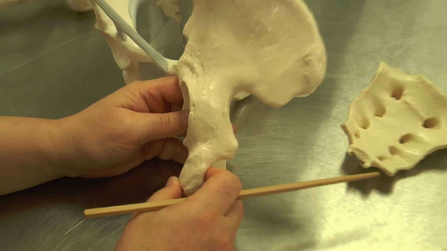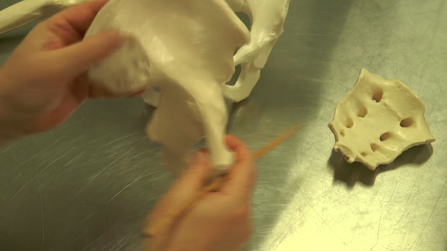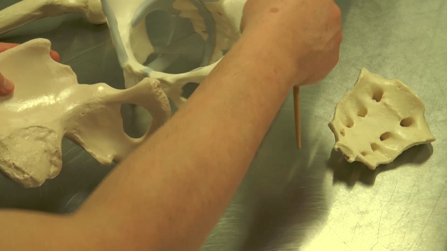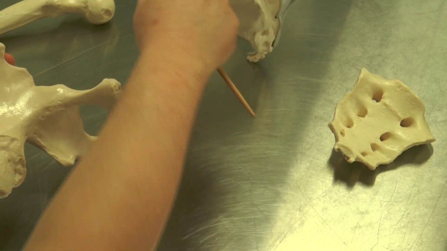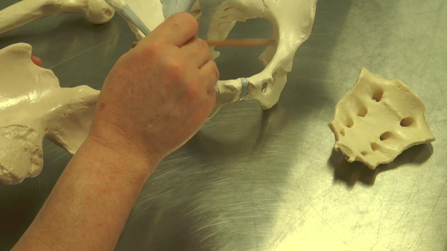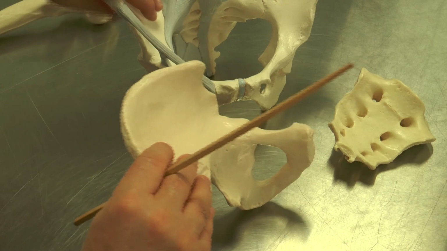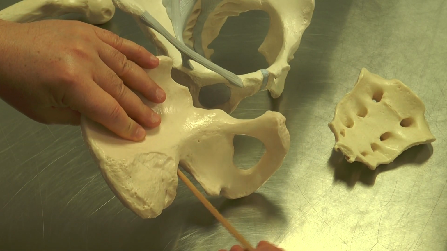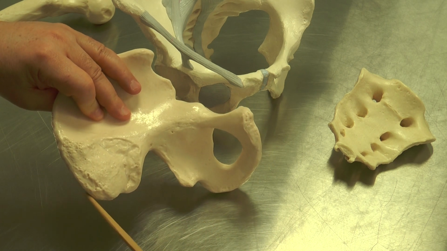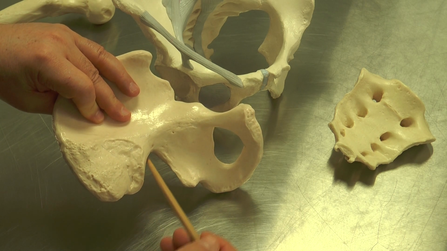Now if you look at the posterior part, this is the anatomical position here. This is the posterior part of the ischium, and we're going to look at this area here. So what do we see? We see a notch. This notch here is a continuation of the ilium at the posterior border. You have the posterior superior iliac spine, the posterior inferior iliac spine, then we have the notch here.